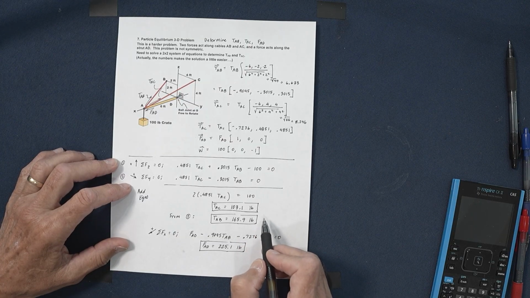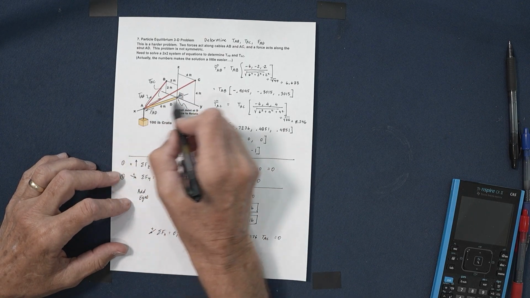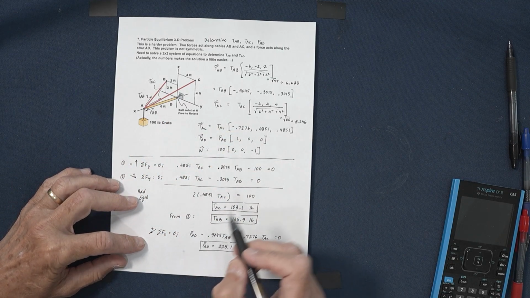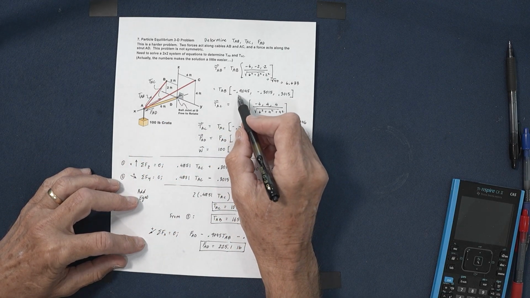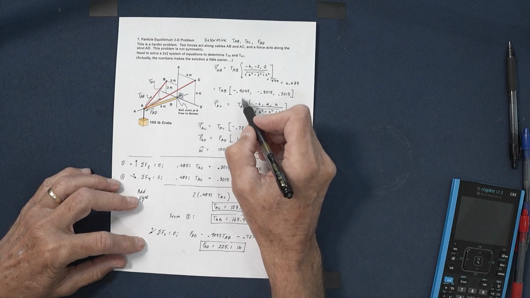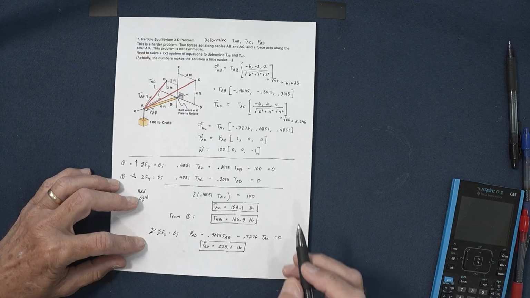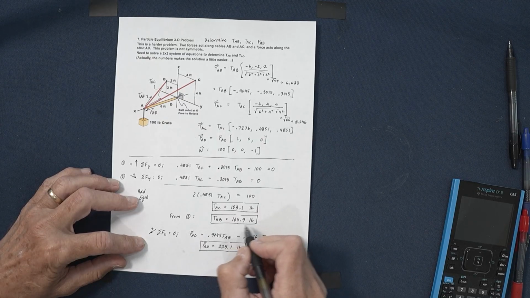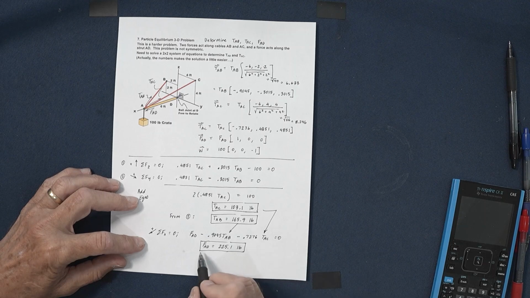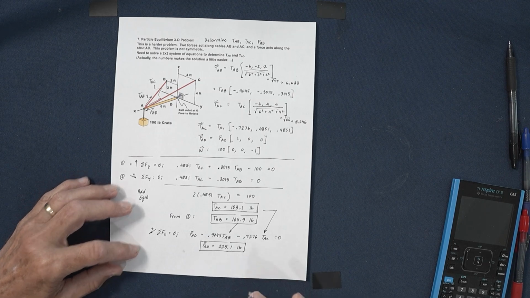Once you have these two, then you can sum forces in the x direction, and you get FAD minus the x component of AB minus the x component of AC equals 0. Plug these guys in here, and you get FAD is 225.1 pounds.